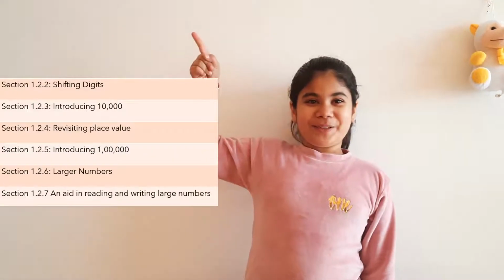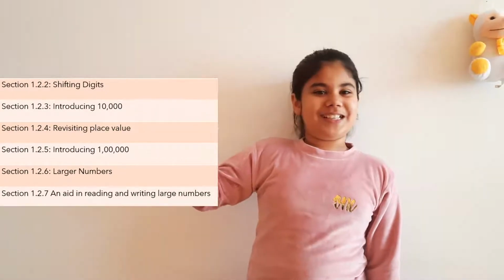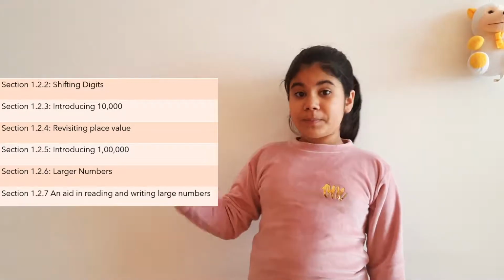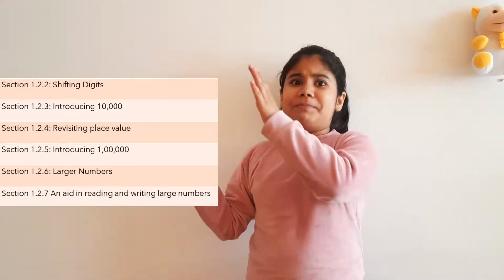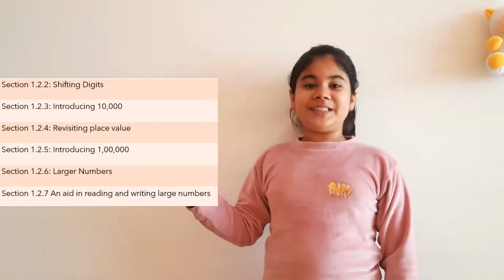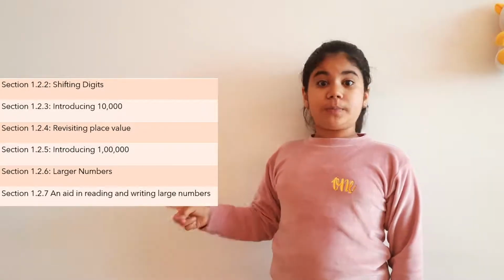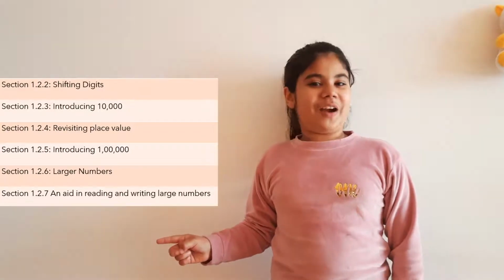Welcome back again in this Knowing Our Numbers series. Today we are going to cover a lot of sections such as Section 1.2.2 Shifting Digits, Section 1.2.3 Introducing 10,000, Section 1.2.4 Revisiting Place Values, Section 1.2.5 Introducing 1 lakh. Ooh, the numbers are getting bigger. Section 1.2.6 Larger Numbers, and lastly we have Section 1.2.7 Aid in Reading and Writing Numbers.